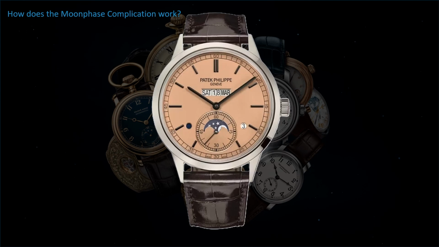But why is a gear with 59 teeth needed? A full lunar cycle, from new moon to full moon and back, lasts approximately 29.53 days. Since mechanical movements operate in whole numbers, the 59-tooth gear allows the moon disk to cover 2 lunar cycles, 59 days, with 1 rotation of the disk.